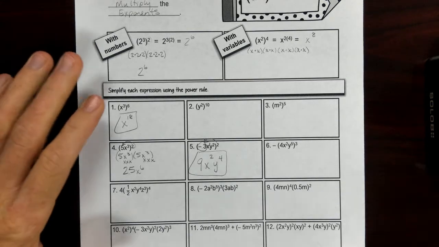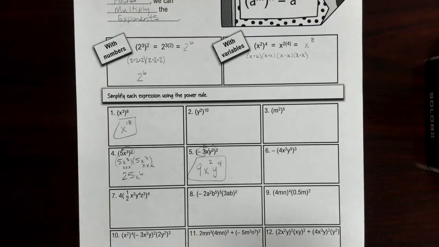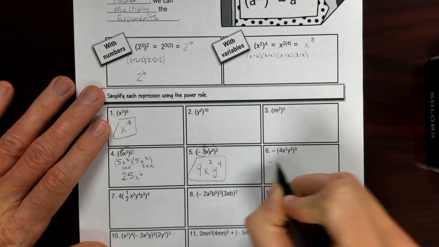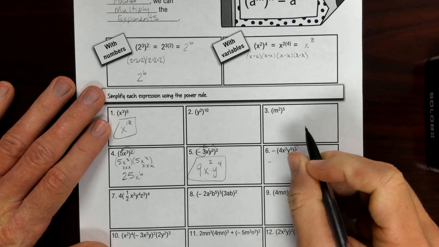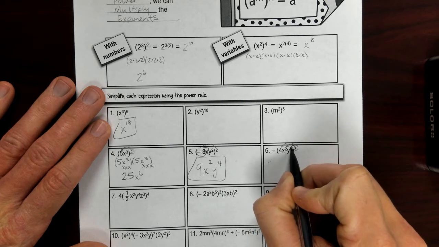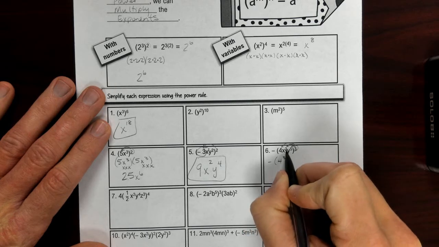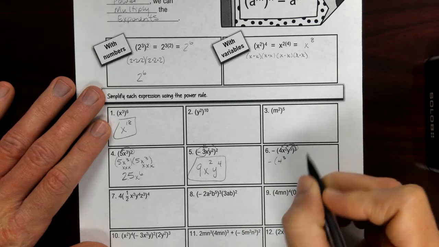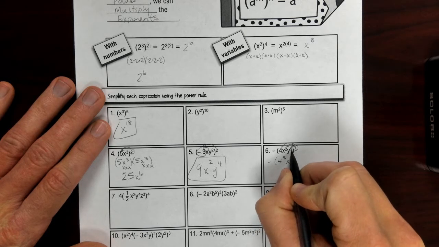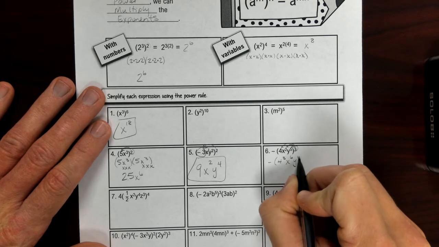All right, let's go to number 6. All right, number 6. Okay, we're going to let this negative hang out outside. Now I'm going to take this cubed and I'm going to distribute it to everything that I see in here. So I've got 4 raised to the 3rd power. I've got x squared raised to the 3rd power. So I've got x, 2 times 3 is 6. I've got y to the 5th raised to the 3rd power. So 5 times 3 is 15.